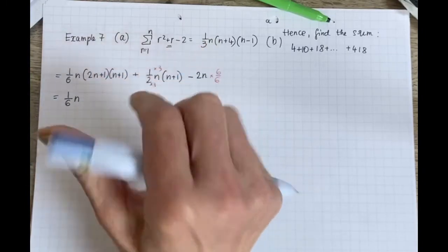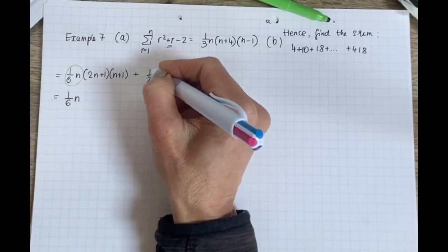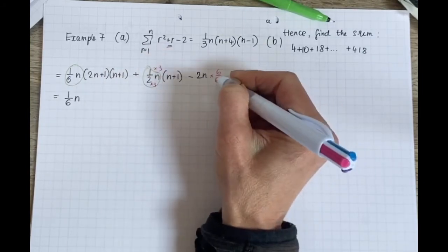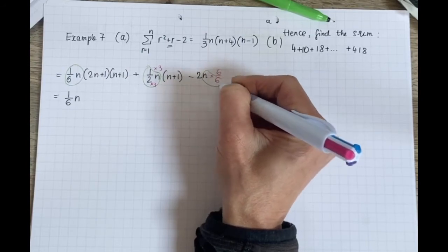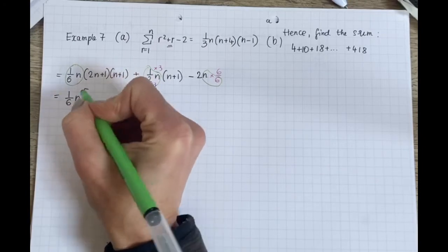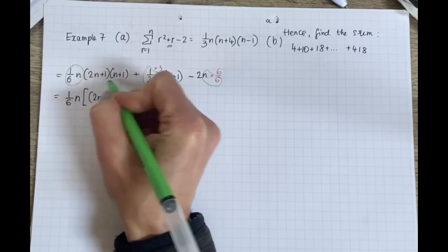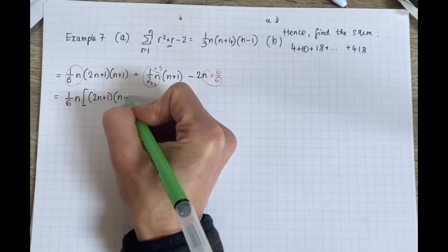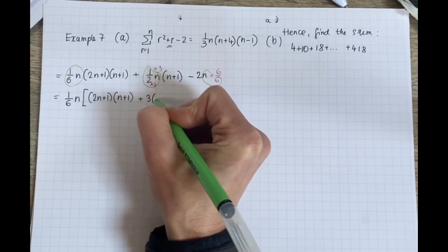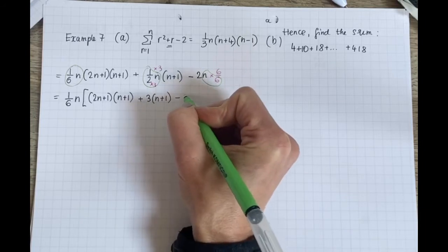Let me show it with color. This one has 1/6n. This one will have 1/6n. There will be 3 left, and this one has 1/6n as well. So we're going to take these out. The rest can be put into brackets and tidied up. So what's left from the first term is 2n plus 1 times n plus 1. The second term you'll have 3 left and n plus 1. And the last term will have 2 and 6, so minus 12 left.